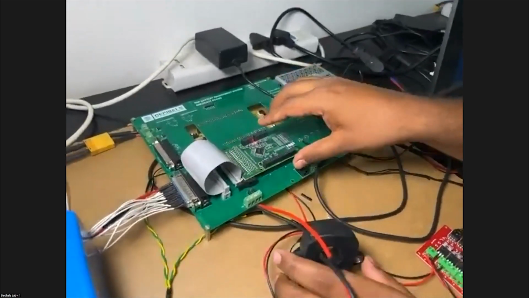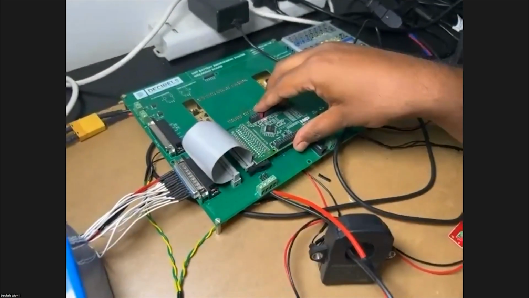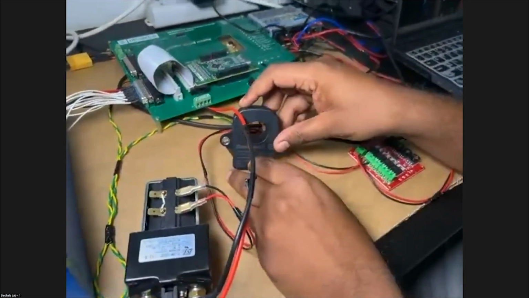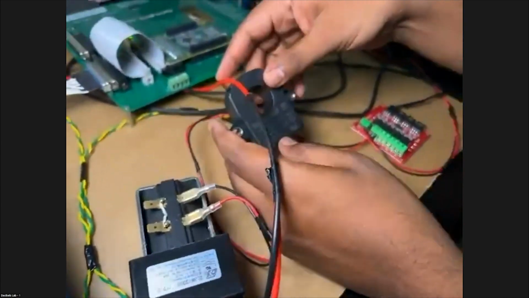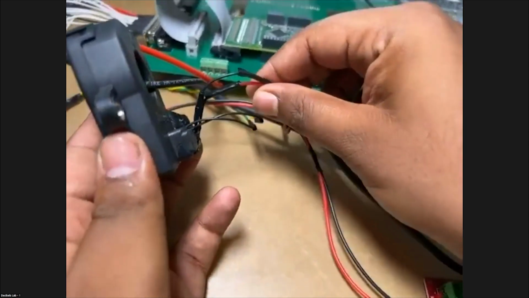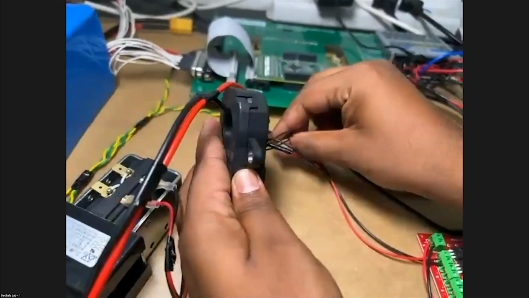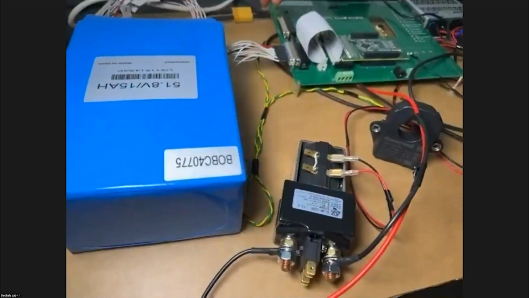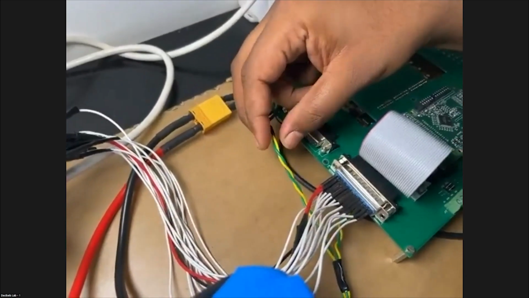Then you can also measure the current through a shunt resistor. Right now we are using an external current sensor, we call it Honeywell. It is a CAN based current sensor. It has 4 outputs: 2 will be positive and negative, which will be supplied with a 12 volt supply with 2 amps, and then one will be CAN high and low. This will be connecting to the hardware, the wires you are seeing in yellow and green color.